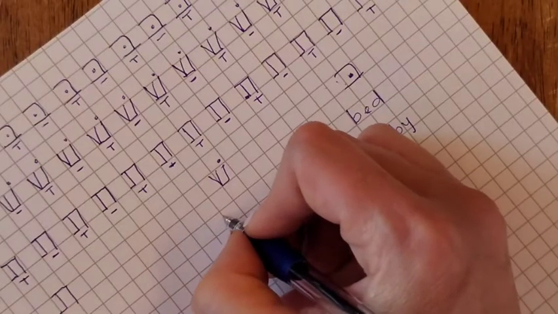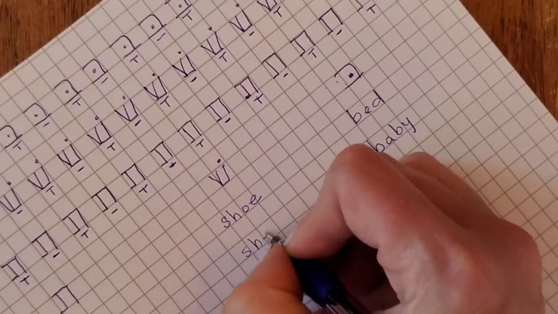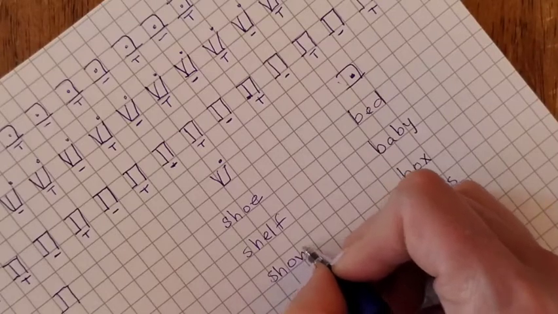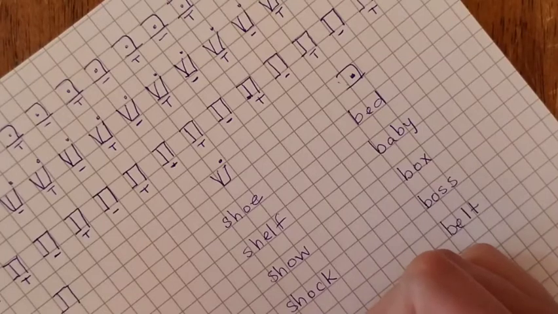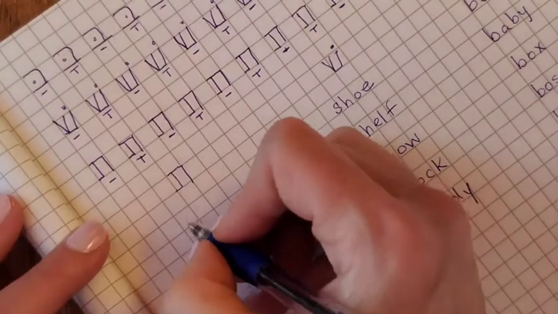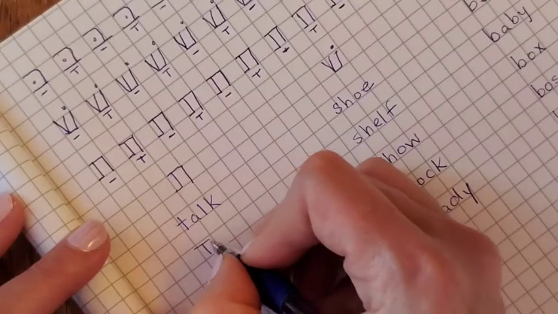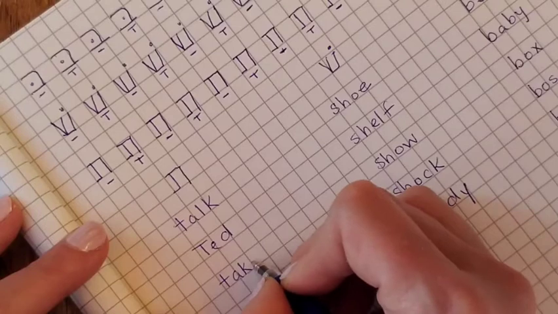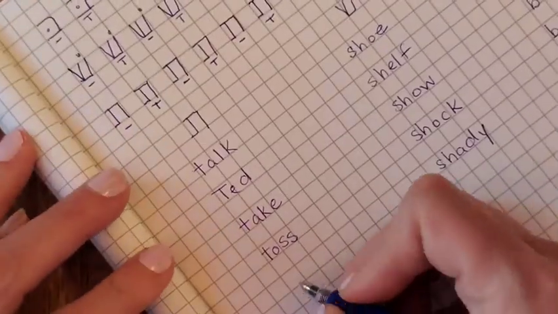And then for my shin letter, I wrote shoe, shelf, show, shock, and shady. All right, and the last one for tav, I wrote down talk, Ted, take, toss, and tape.